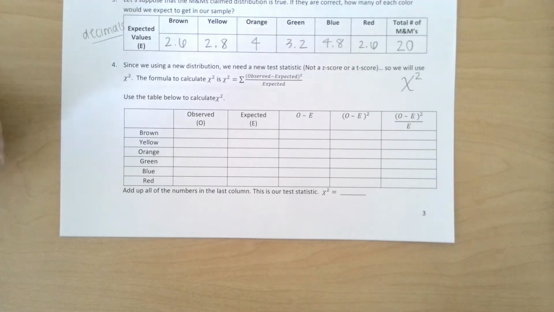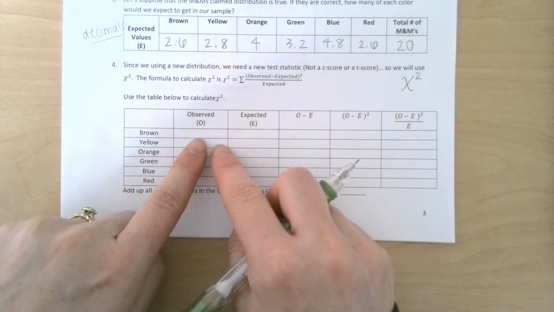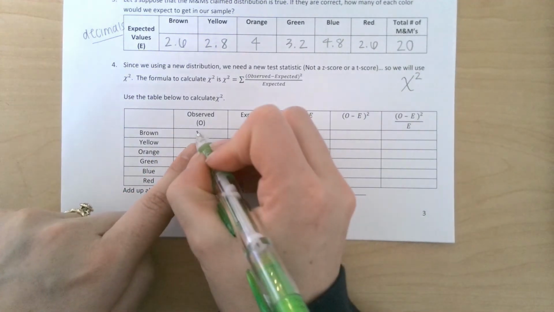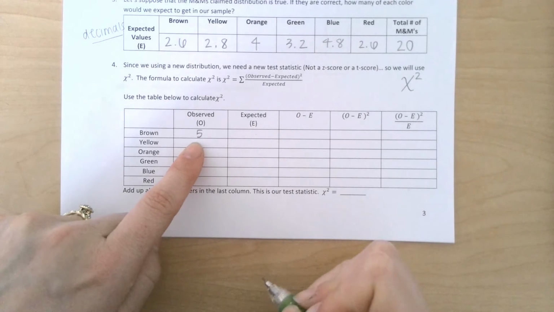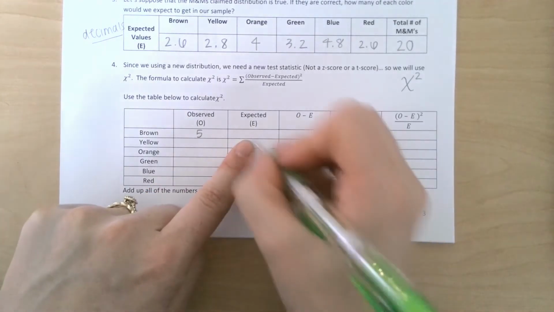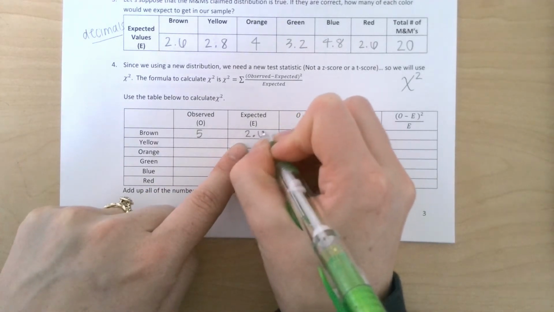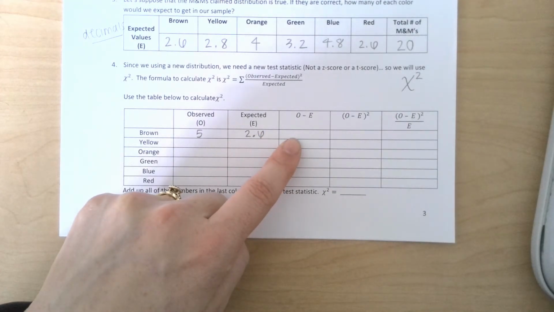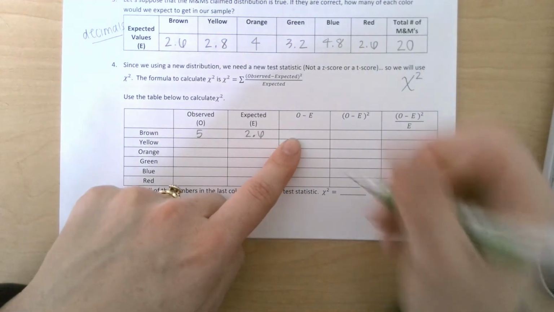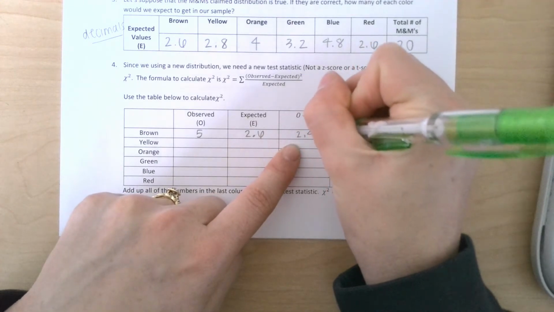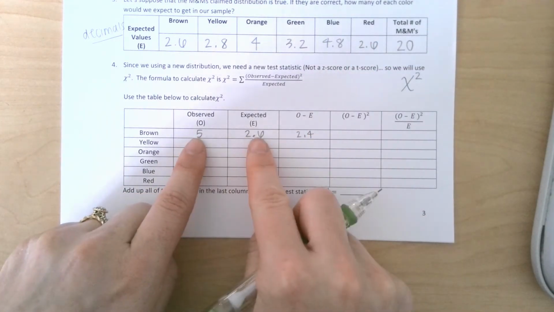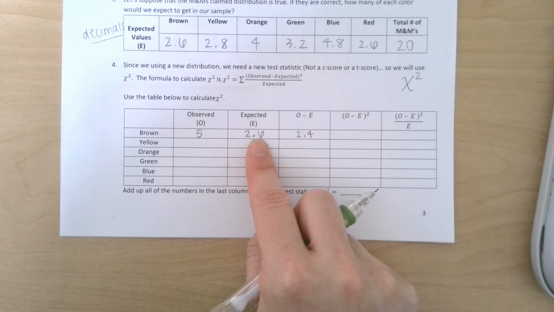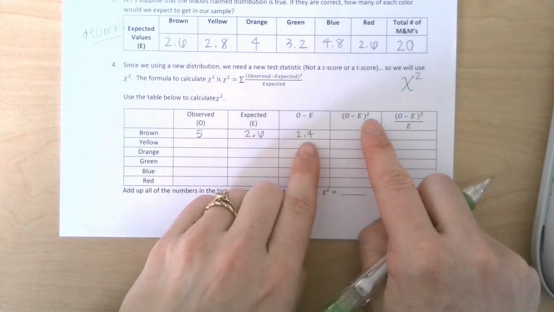I'll do maybe 2 of them with you, and then pause the video and have you guys try the next ones. So I'm going to start with listing how many brown M&Ms we observed. We observed 5 of them. We expected 2.6. I'm going to find that difference. So 5 minus 2.6 gives me 2.4. So I just did the observed minus expected. I want to find the squared of that.